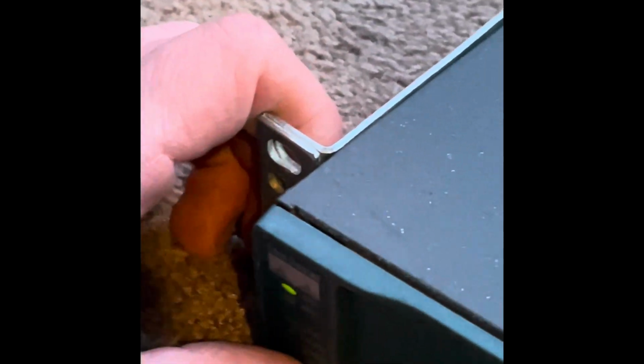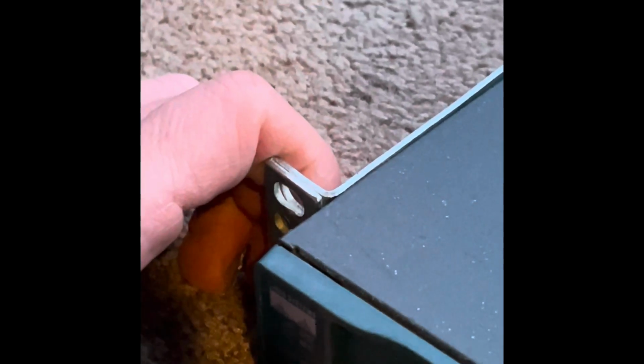3, 4, 5, 6, 7, 8, 9, 10, 11, 12. The system LED turns solid green. 13, 14, 15. There we go, right there. Okay. Release the mode button. It should start blinking green. Okay, that's what it just did.